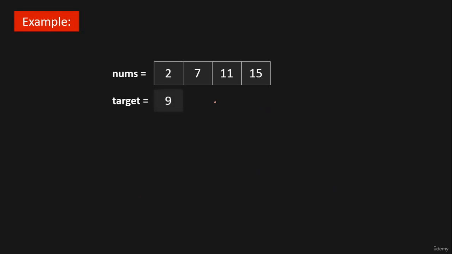Now let's see some examples. If you are given nums equals to this array and target equals to 9, you have to find two elements in that array that add up to the target 9. For this input, we see that 2 plus 7 is 9. So these two elements add up to 9. And we have to return the indices of these two elements. And the indices of these two elements are 0, 1. So we have to return this array of indices of the two elements that add up to target. So for this input, we have to return this output.